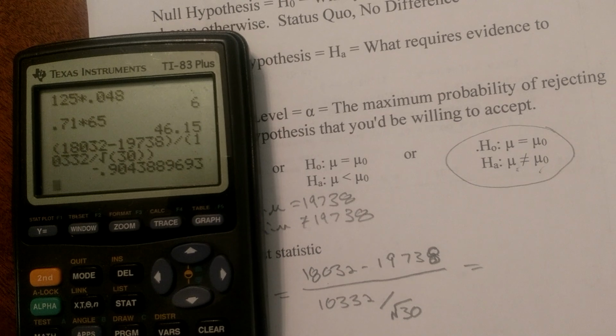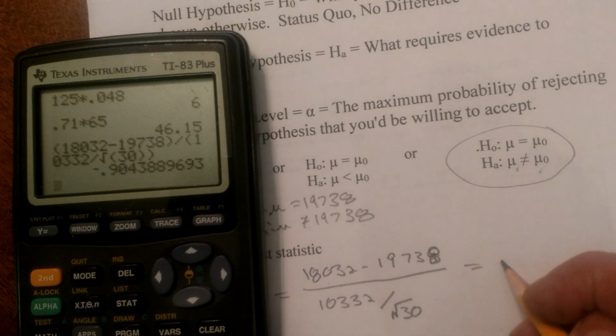And I'm getting, for my test statistic, negative 0.904.